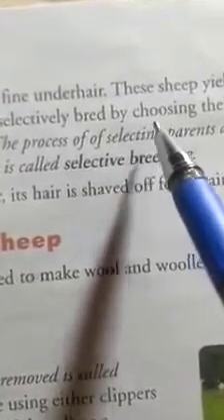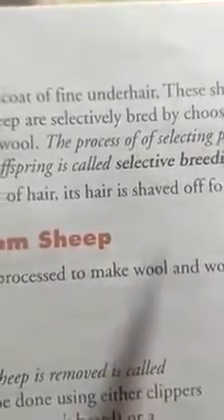Dear students, what is the meaning of that? In the case of animals, breeding is done to obtain animals with the desired characteristics. Two individuals with desired characteristics are selected as parents. These are then crossed to obtain a new breed of animals having a desirable character. Both the parents. This is called what? Selective breeding. So let's read.